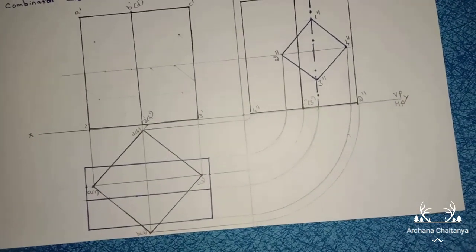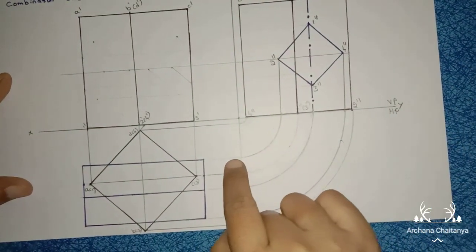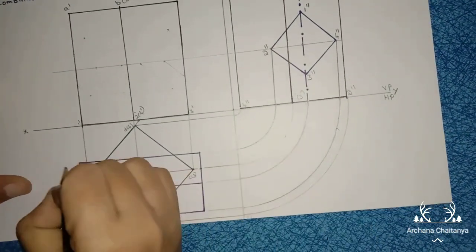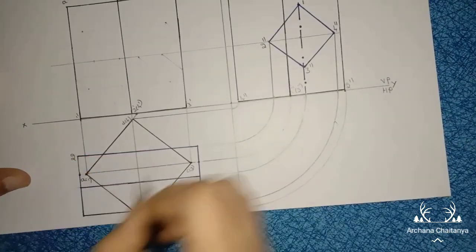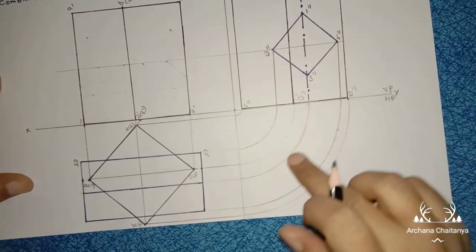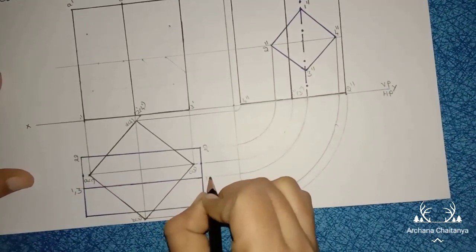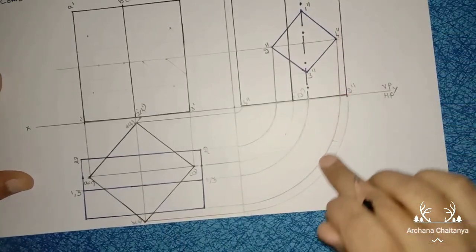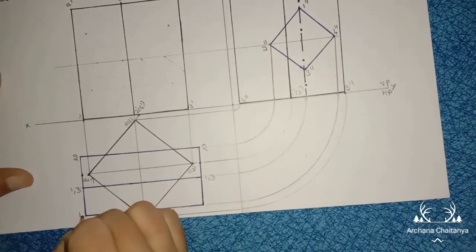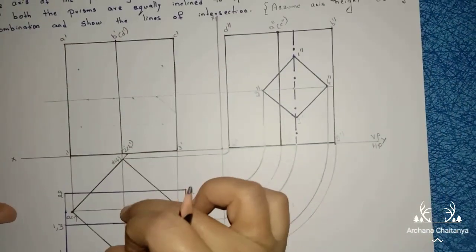Right, so now you have to mark the points. We have extended this 2 double dash point. Right, so write down here point 2 and write down here point 2. We have extended 1 double dash 3 double dash. Write down here 1 comma 3. Write down here 1 comma 3. We have extended this 4 double dash. Write down here 4. Write down here 4. So this is completed. Front view is completed.